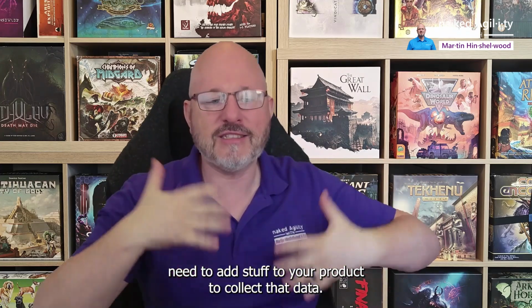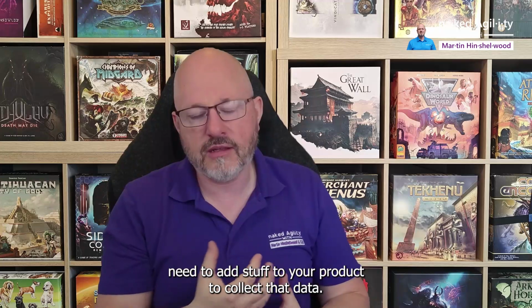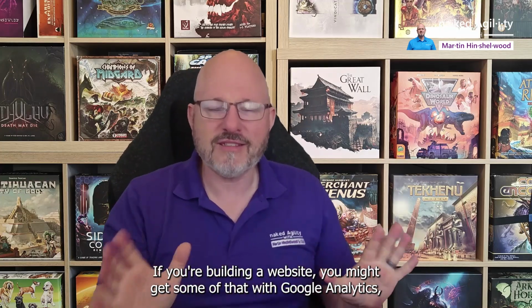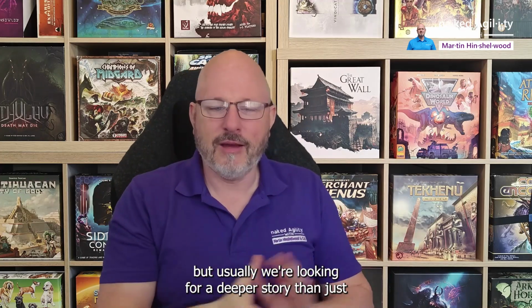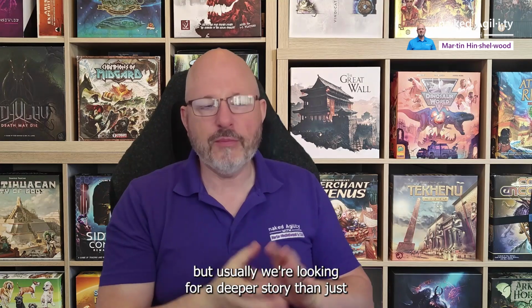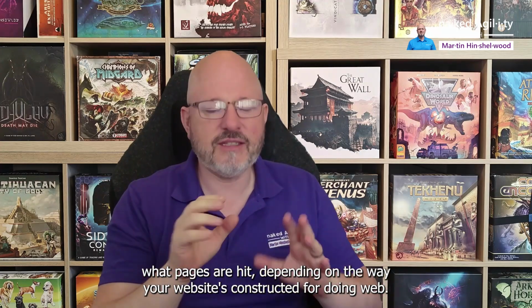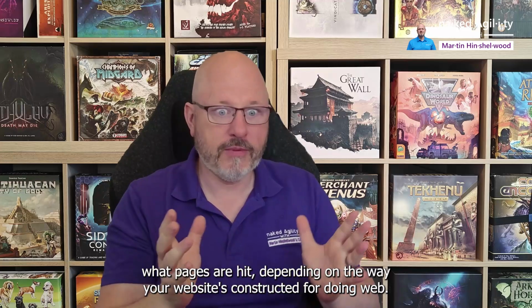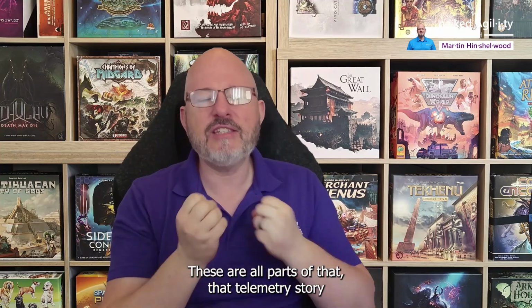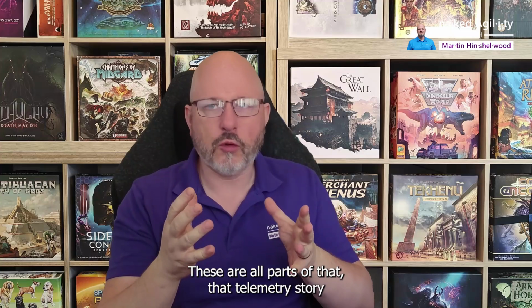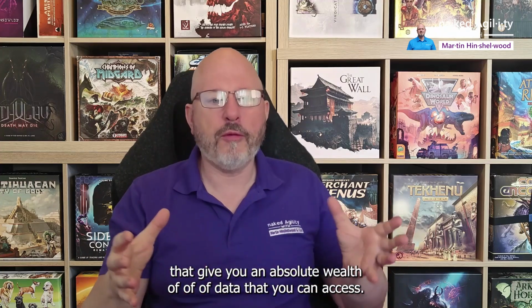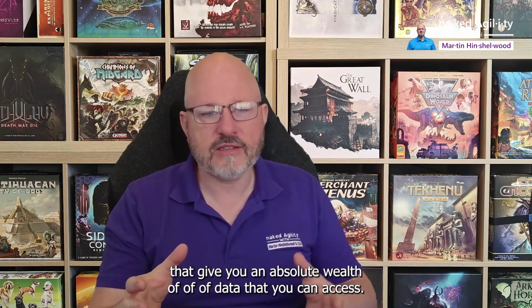It requires engineering work. Your developers need to add stuff to your product to collect that data. If you're building a website, you might get some of that with Google Analytics, but usually we're looking for a deeper story than just what pages are hit, depending on the way your website's constructed. But exactly what features, how long features take to load, how long actions take, these are all parts of that telemetry story that give you an absolute wealth of data that you can access.